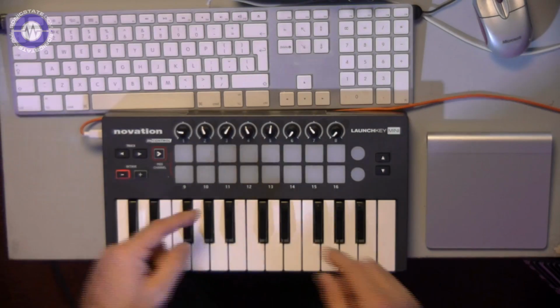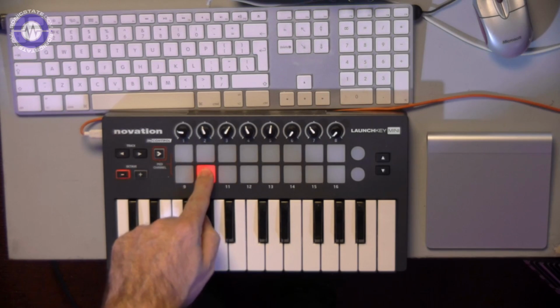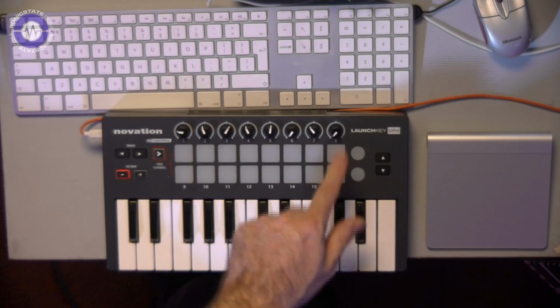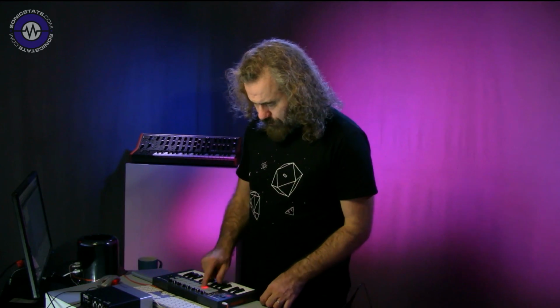So now I just go and hit the pads, and it'll play block chords. The new feature in Cubase 8.5 is a thing called Sections. What Sections does is it allows you to actually voice the individual notes of the chords.